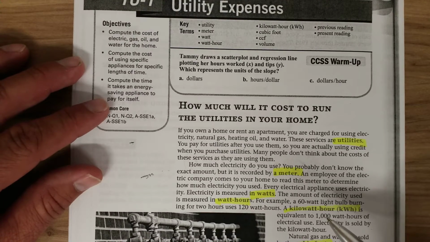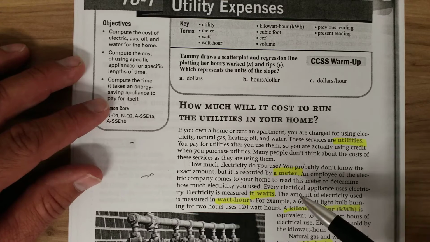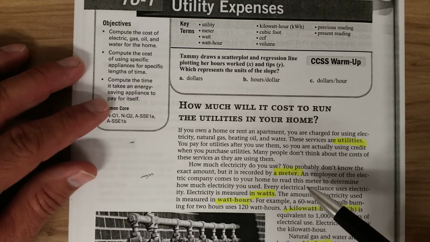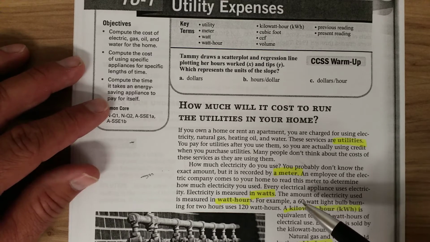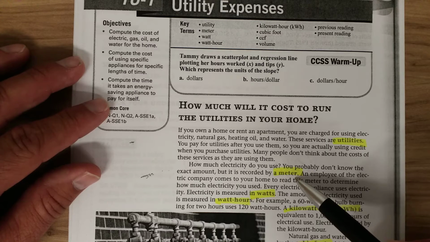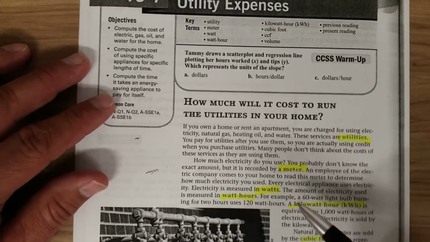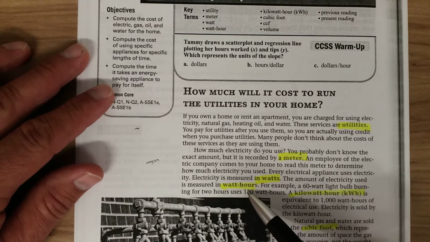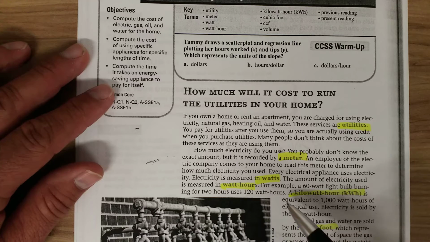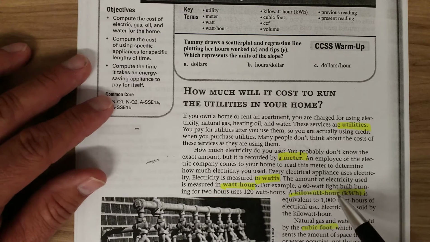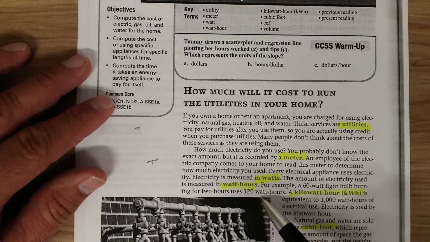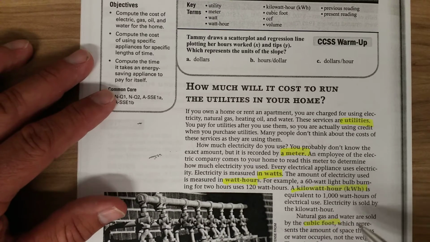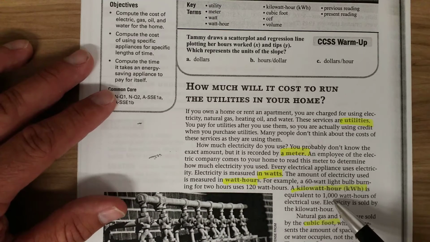Electricity, you're not going to know the exact amount of electricity you're going to use. So every month they get an employee to come out and read a meter that's attached to your house that shows how much electricity you have used. Electricity is measured in watts. The amount of electricity is measured in watt hours. For example, a 60-watt light bulb burning for 2 hours uses 120 watt hours. A kilowatt hour is equivalent to 1,000 watt hours of electrical use.